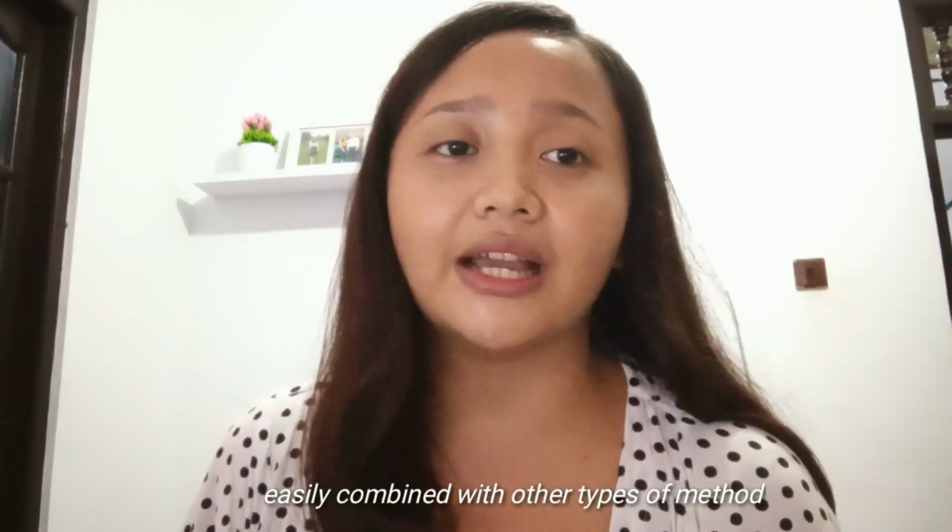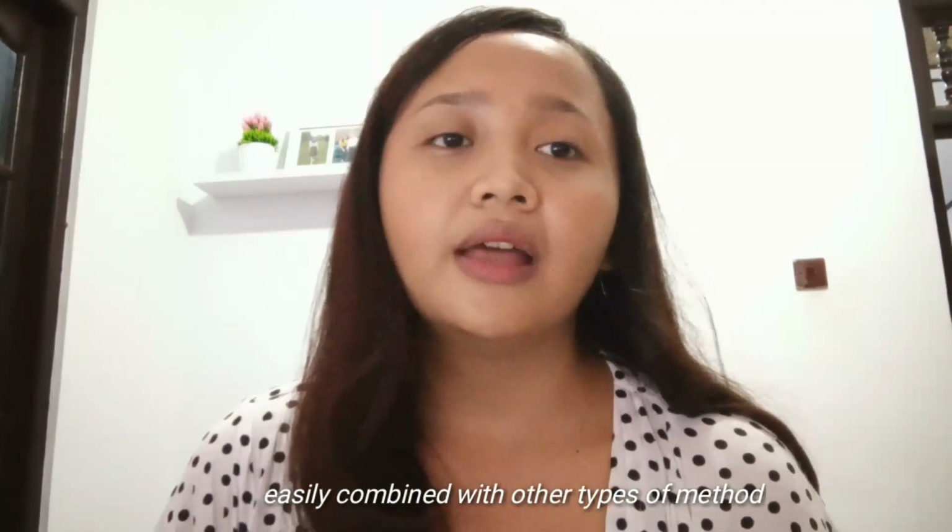And the last reason is that it is easily combined with other types of methods. The use of lecture method must be supported by other methods. Therefore, after the teacher gives a lecture, it is necessary to hold a question and answer session with the students. This question and answer is needed to find out the students' understanding of what the teacher has conveyed through the lecture method.